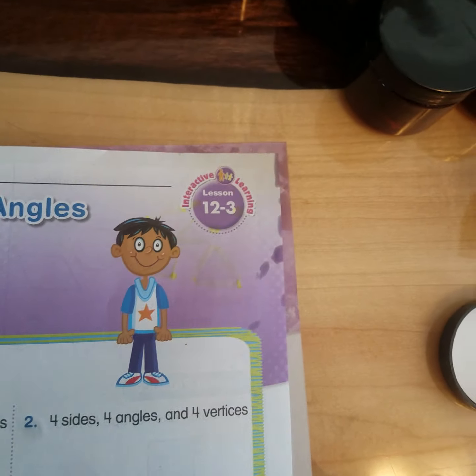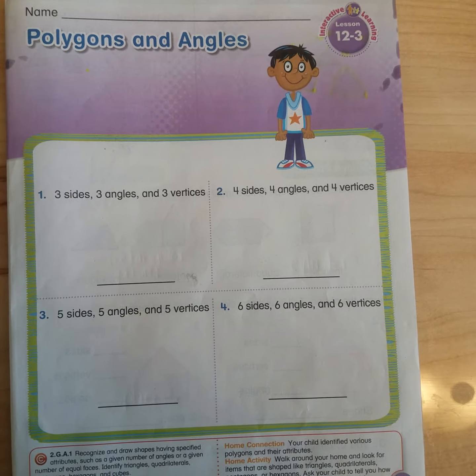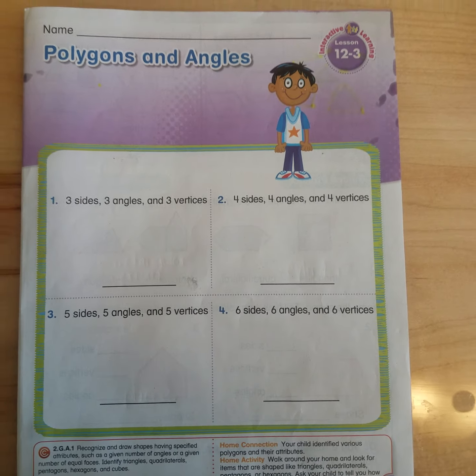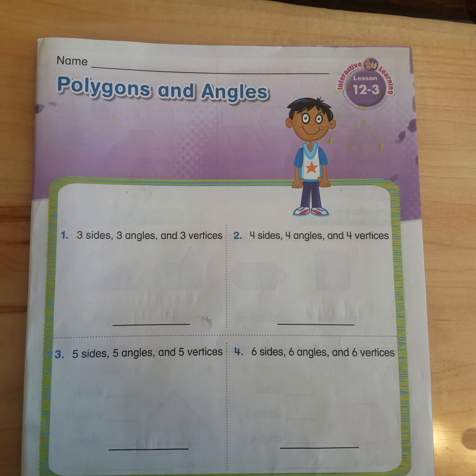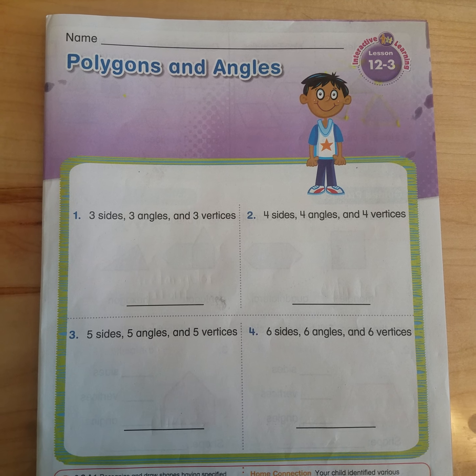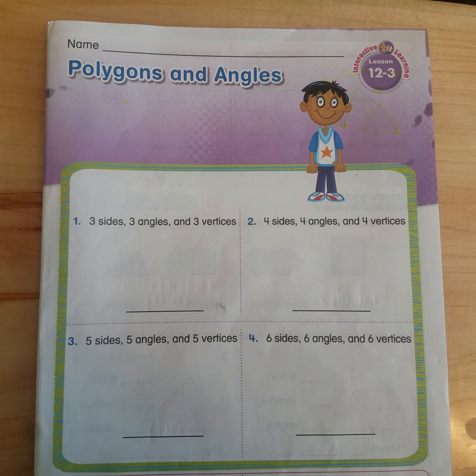Now let's pop back to the beginning here. So on the front cover, what is the polygon that has 3 sides, 3 angles, and 3 vertices? Anybody know? Did you say triangle? That's what I thought.